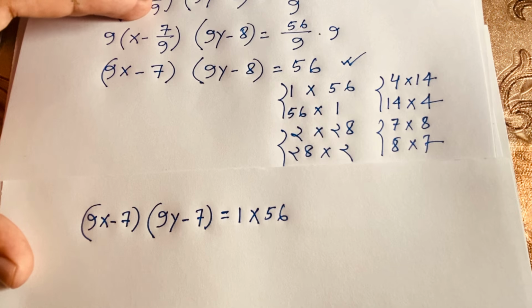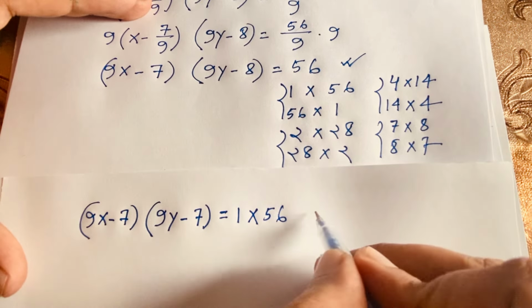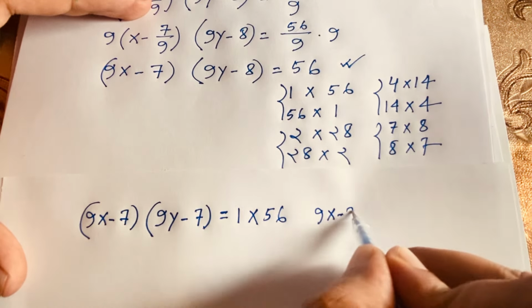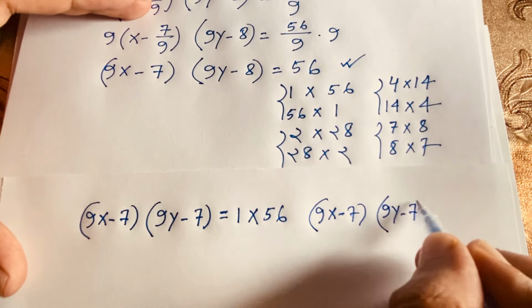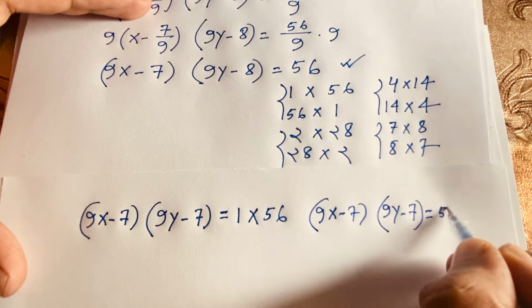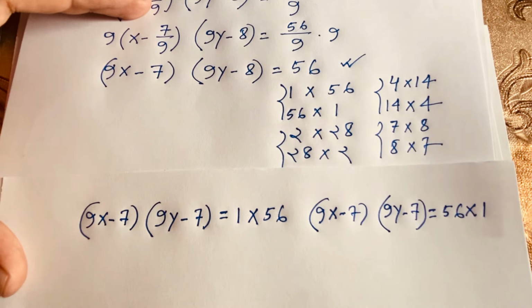In other case, I can see easily 9x minus 7 times 9y minus 8 is equal to 56 times 1.